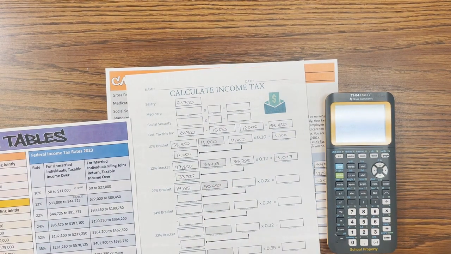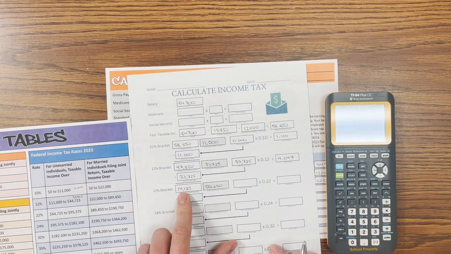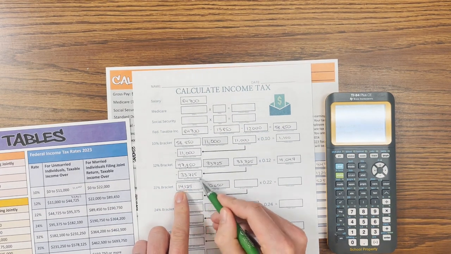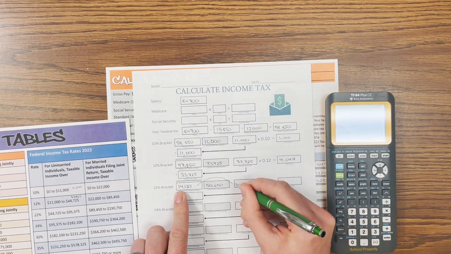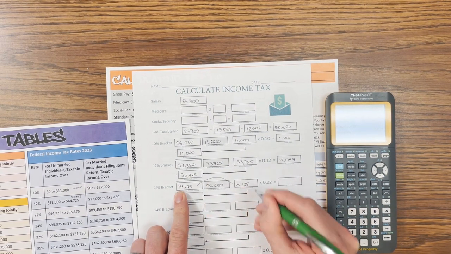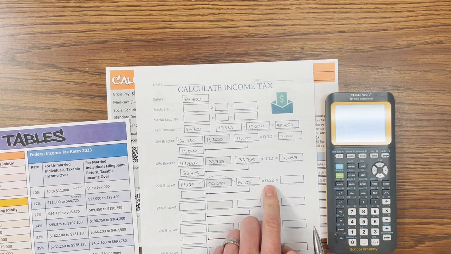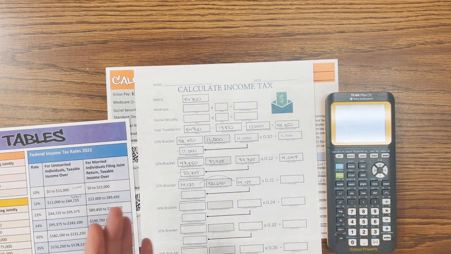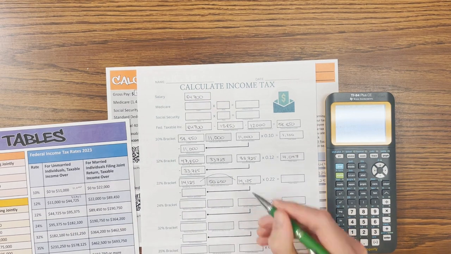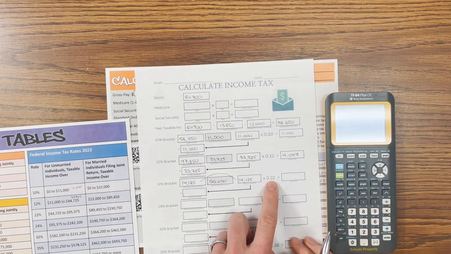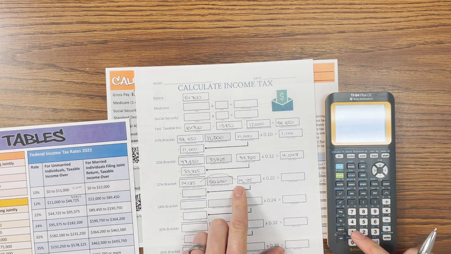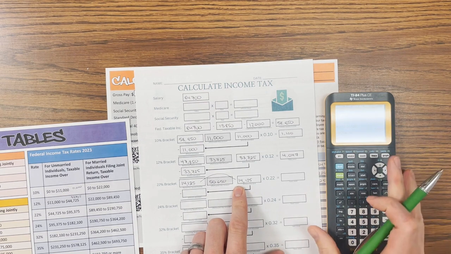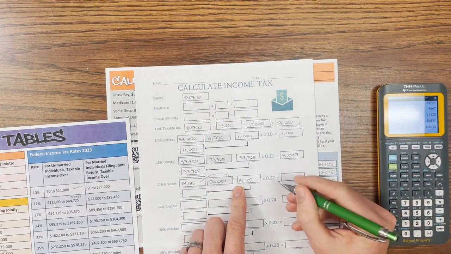So this bracket can hold 50,650. We only have 14,000 left. So all of this is going to go in. It's less than the amount that it can hold. So we're going to have 14,125, and that gets taxed at 22%. That's what it means to be in the 22% bracket: some of your income is reaching the 22% bracket. You're filling up the previous brackets, and then some of it gets taxed at 22. 14,125 times 0.22, 3107.50.